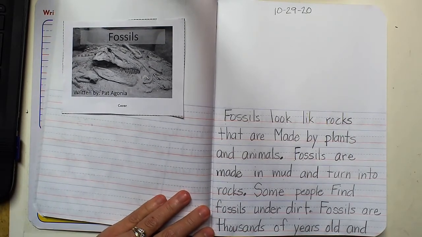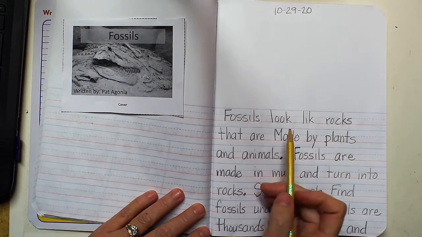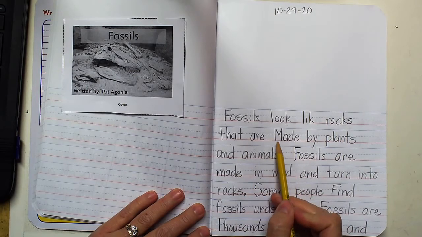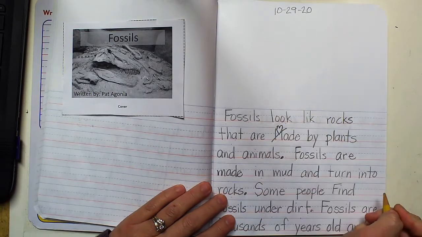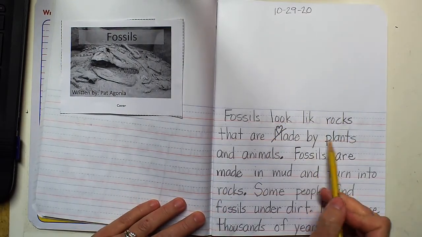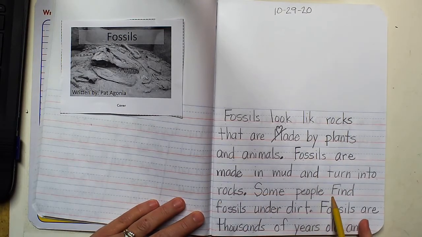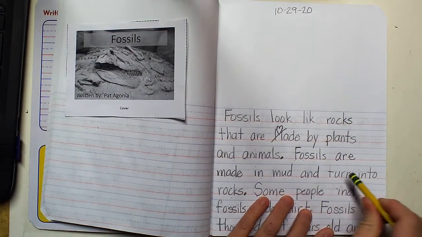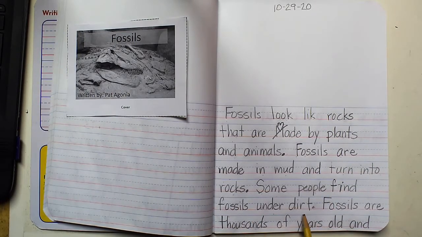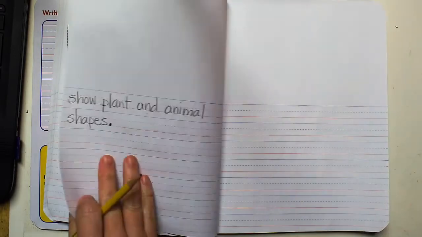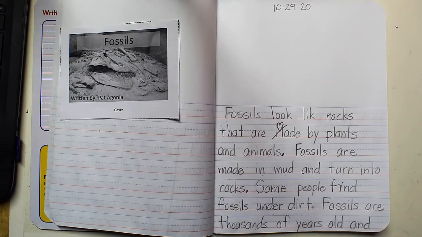Now I'm going to go through and make sure I don't have random capitals. That means I have capitals in the middle of sentences that don't belong. So fossils look like rocks that are made. Oh, that capital. I can do two things. I can either erase it or I can just put a cross over the top like that and make it lowercase. So I remember to make it a lowercase. By plants and animals. Fossils are made in mud and turn into rocks. Some people, oh, that capital F does not belong there. So I am going to fix it and make it a lowercase. Find fossils under dirt. Fossils are thousands of years old and show plant and animal shapes. Oh, good job, Miss Kiefer. Got all those random caps out of there.